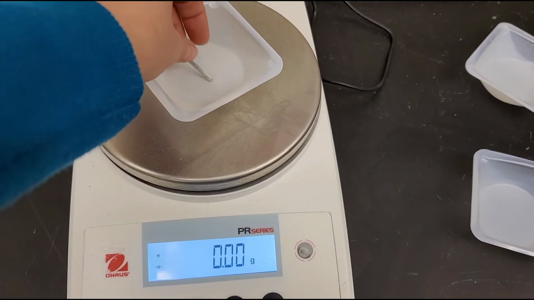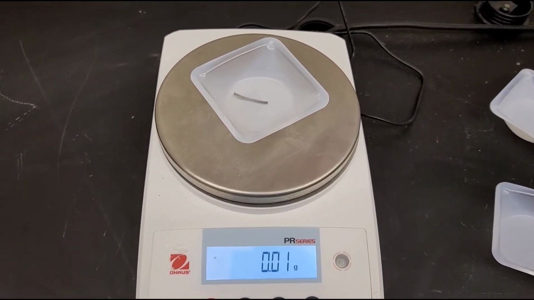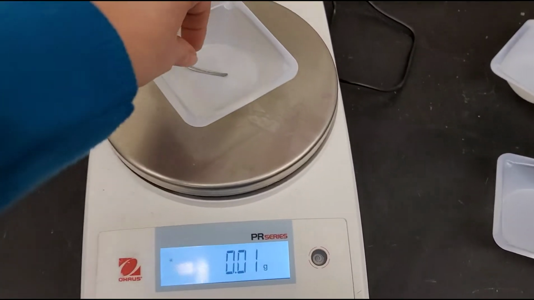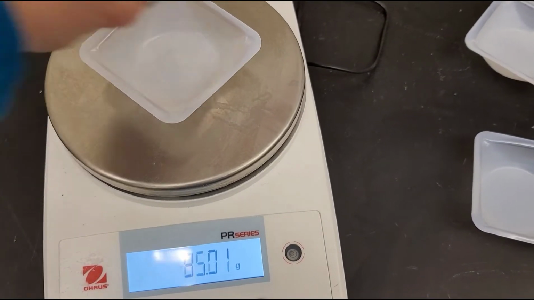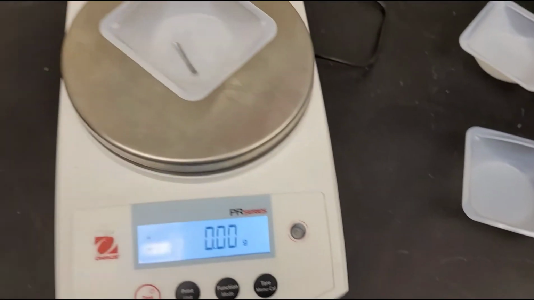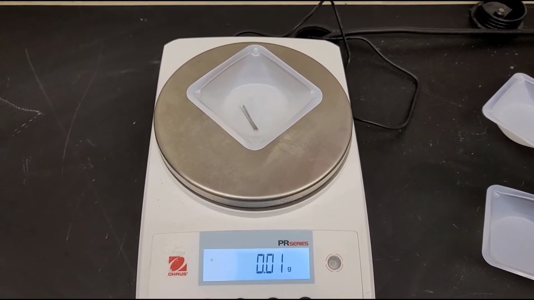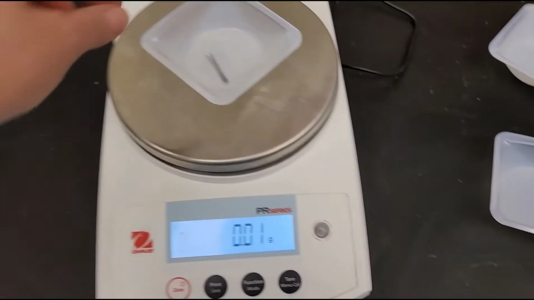So this will go in the highest concentration of HCl, and it's 0.01 gram. So this is going to go in my 3 molar. This will go in my 2 molar, and it's 0.01 gram.